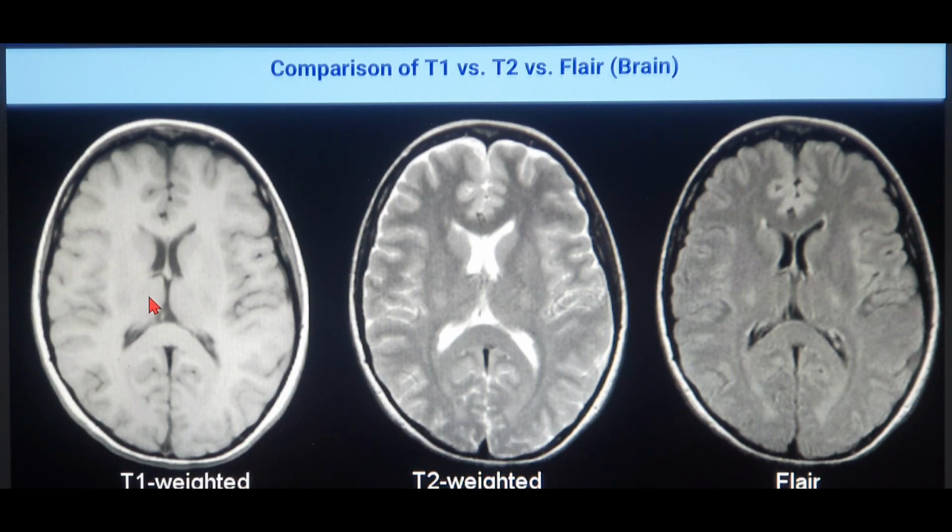So for example, as you can see on the screen, this is a T1 weighted, this is a T2 weighted, and this is a FLAIR image. For basic beginners, they all should know about the basic difference between T1 and T2 weighted images. Now this is an axial scan of the brain.